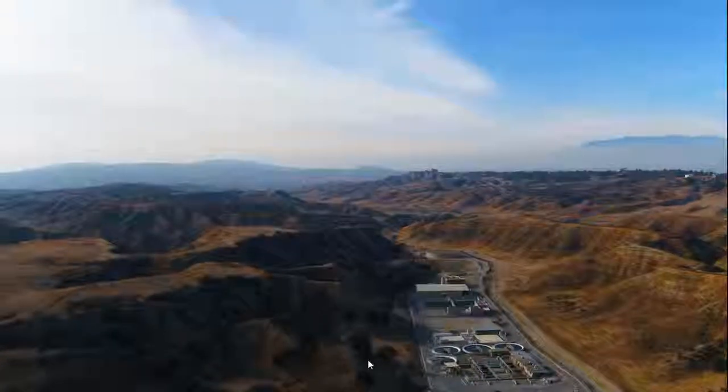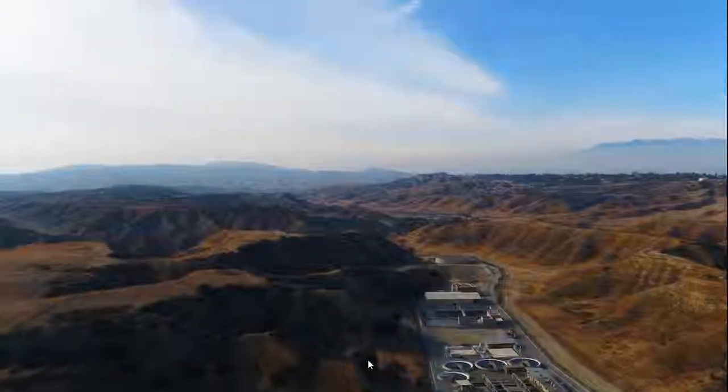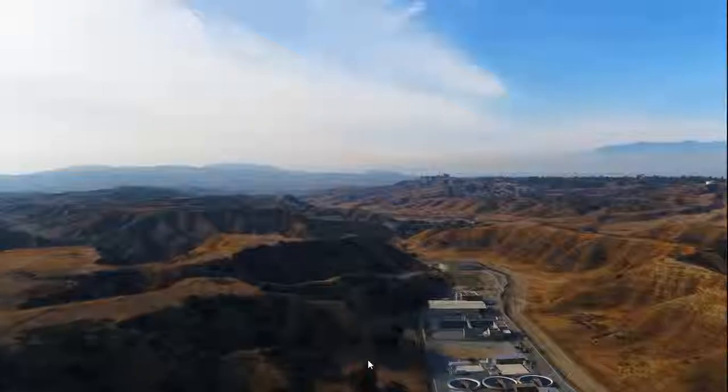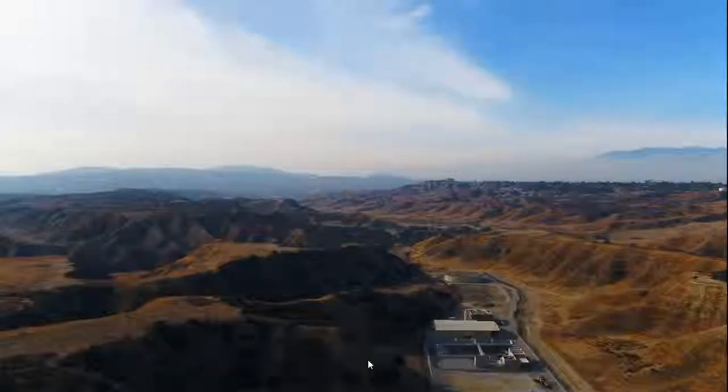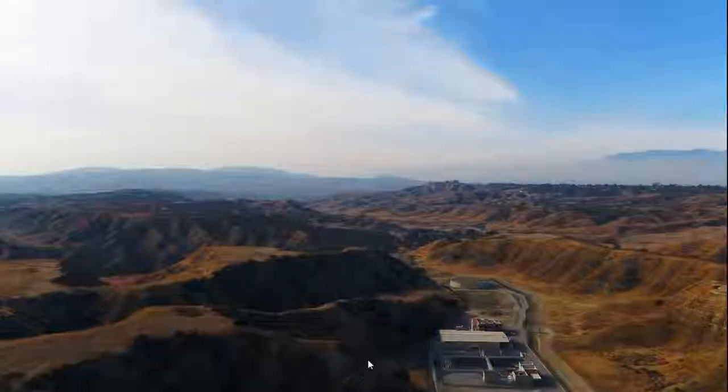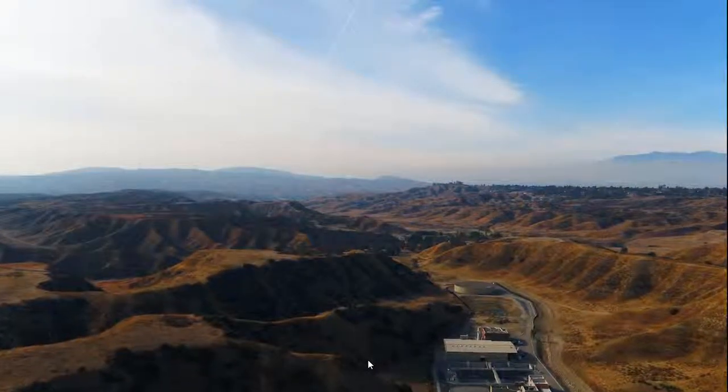Now we're going to switch from satellite imagery to drones. We flew a drone over a second facility with a high-end camera and collected both images and videos. Let's take a quick look at how we can use this content in ArcGIS.